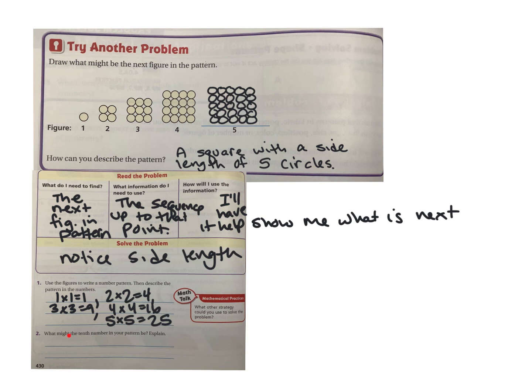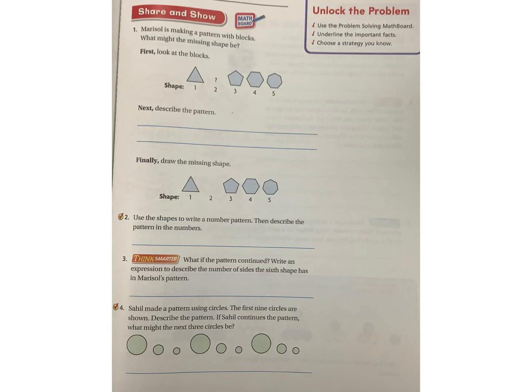So if that's the case, what would the 10th number in my pattern be? Well, each of these is the side length, so I would have a 10 length times a 10 width for a total of 100 circles. Let's look at the share and show.